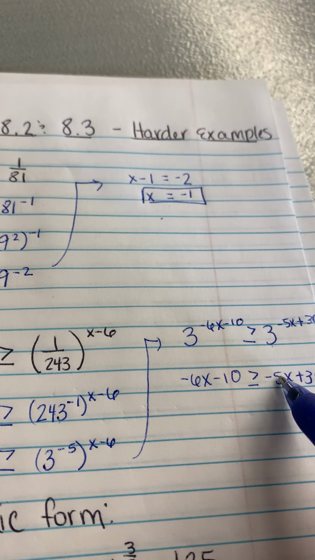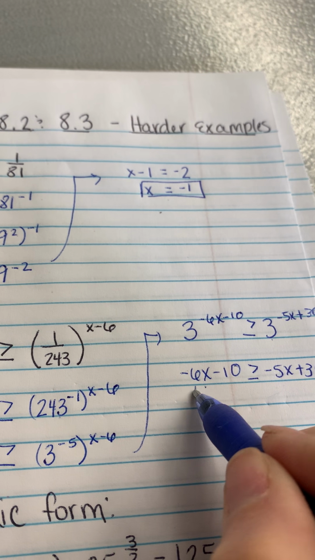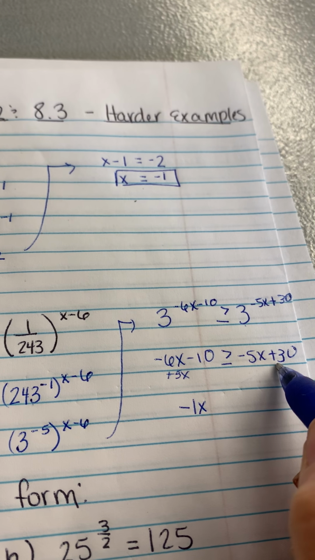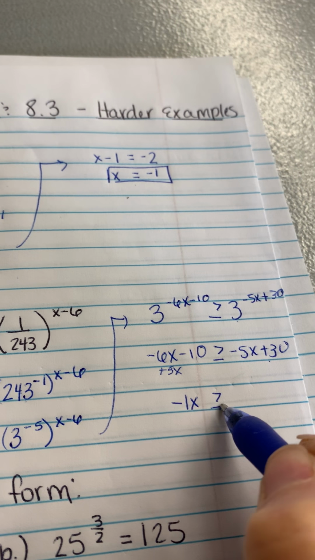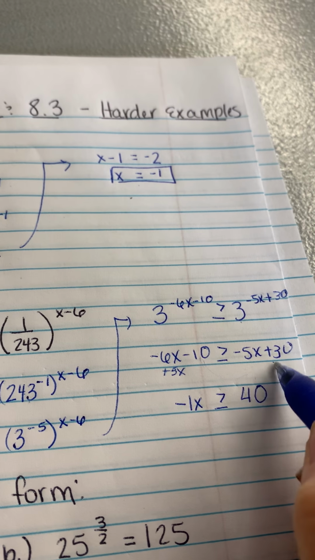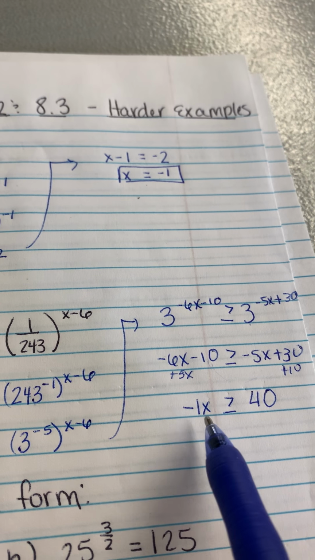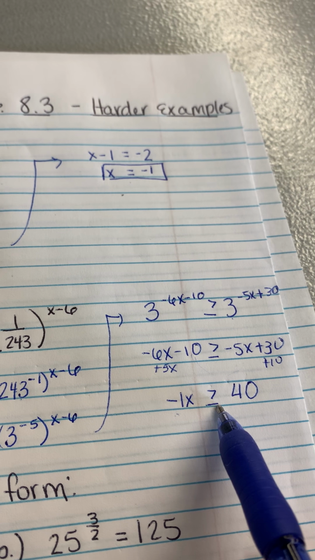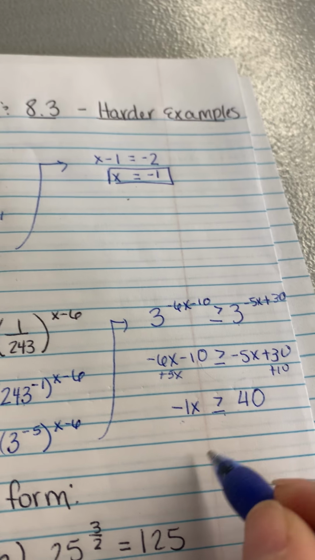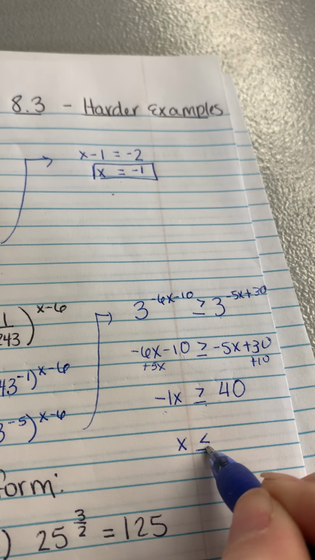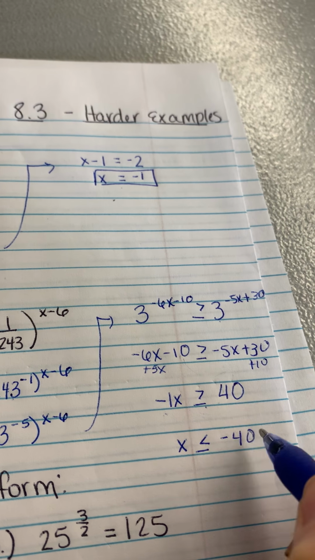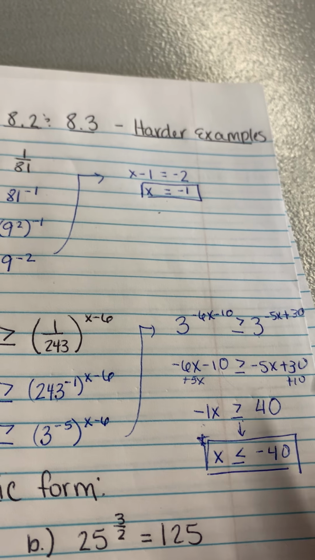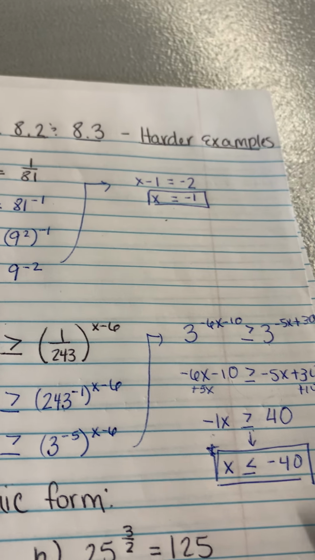So I'm going to bring -5x over here, so it becomes +5x. That gives me -1x. I'm going to bring 10 over here, so that's going to give me 40, because my sign changes, so I add 10. Now, I'm dividing by -1. When you divide by -1 with an inequality, what happens to my sign? That's right, it changes. So x is now going to be less than or equal to -40. There's my answer. So don't forget about that sign changing because you divided by a negative number.